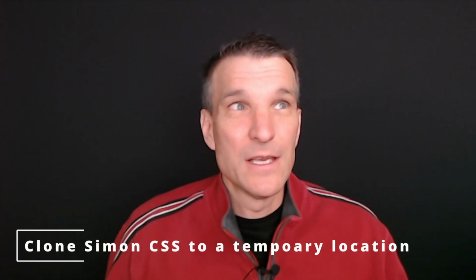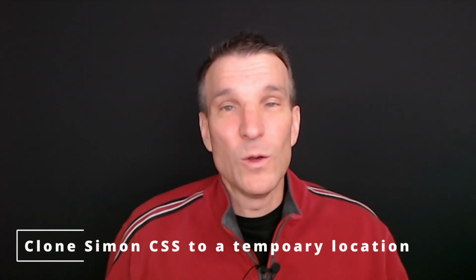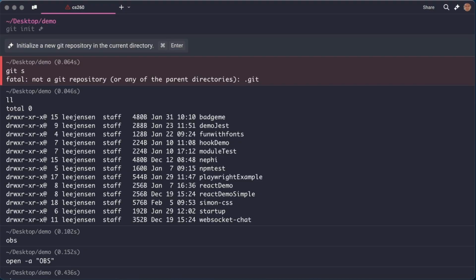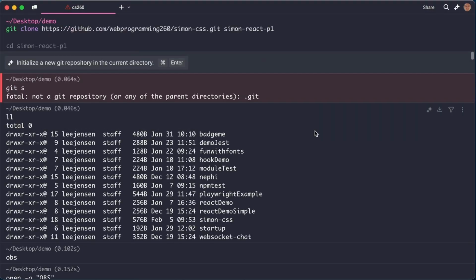The first thing that we want to do is go over and clone the Simon CSS repository. So I'm going to go here to my command console and run the command that actually brings down the Simon CSS version repository. I'm just putting this in some little temporary directory here. These ones don't have to be kept around. You don't have to commit back to them. It's just so that you can experiment and play with them.